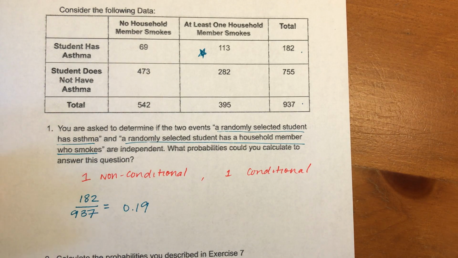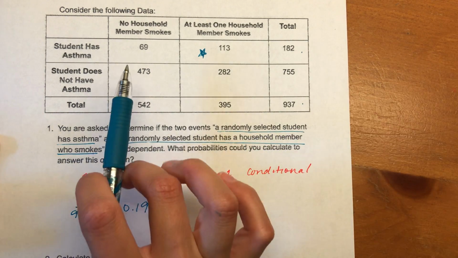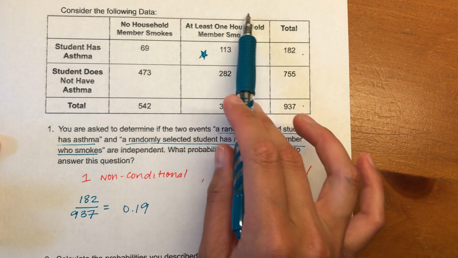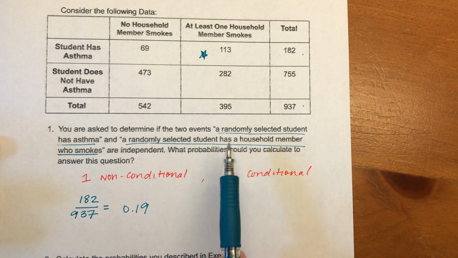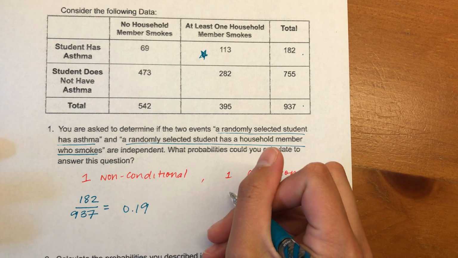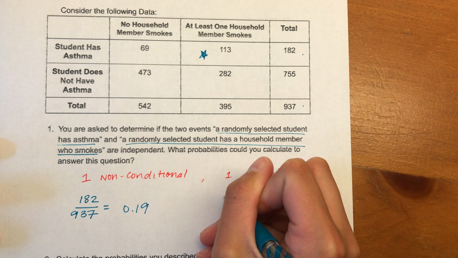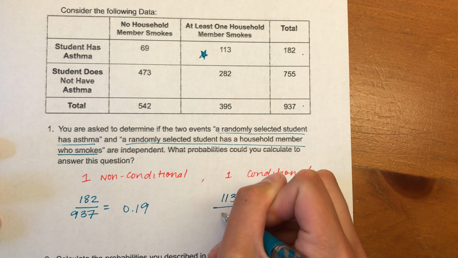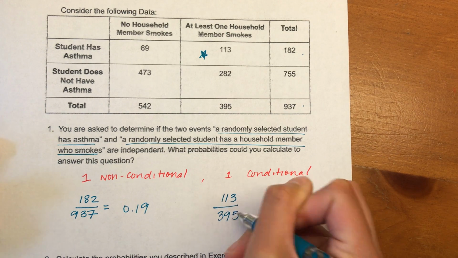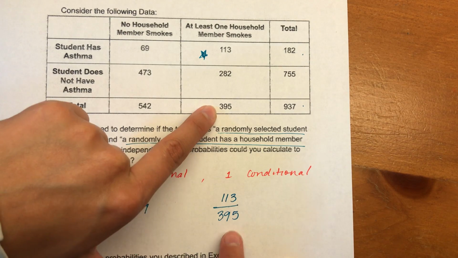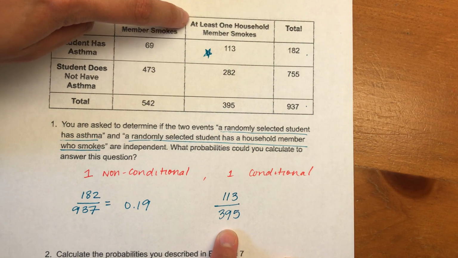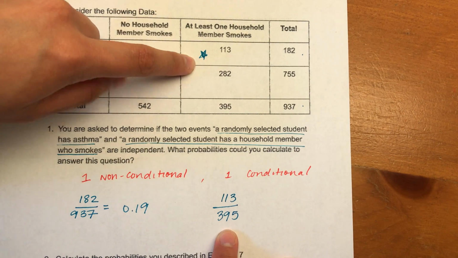Okay, now we're going to do conditional. So what if we say, okay, what's the probability that a student has asthma given that somebody in their house smokes? So we're going to say a student who has asthma, given that somebody in their household smokes. We're going to go with somebody in the household smokes in the denominator, and the student has asthma and has somebody in the household who smokes as the numerator.